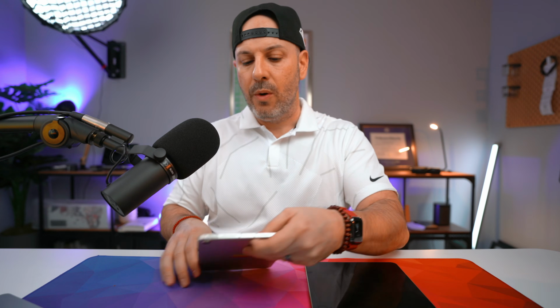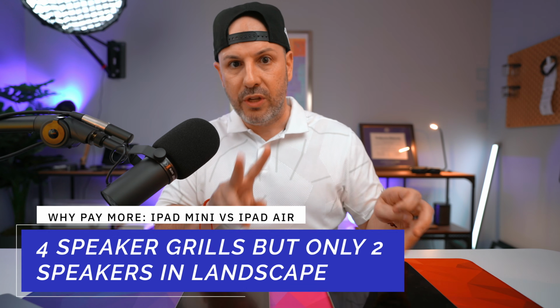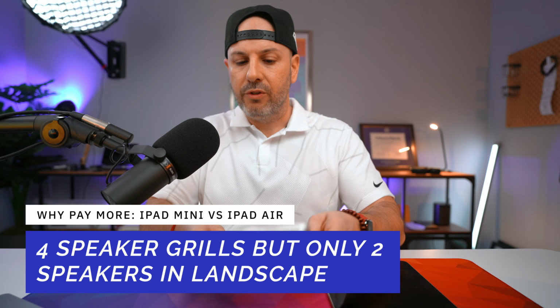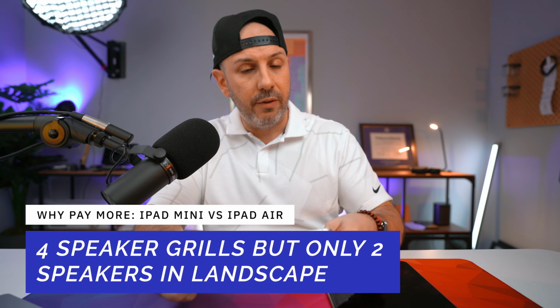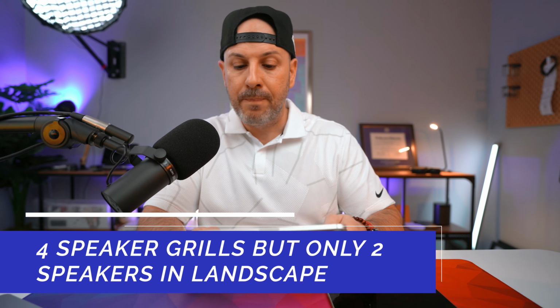Now, in terms of sound, even though both these devices have 2 speaker grills on the top and 2 speakers on the bottom, they actually only have 2 speakers. And those speakers are orientated so that when you turn the device and maybe watch something in landscape, play a game, whatever the case is, you then get stereo sound. These speakers do sound good, and I'm actually going to do a test here of each of the speakers playing the same music to see what it sounds like.